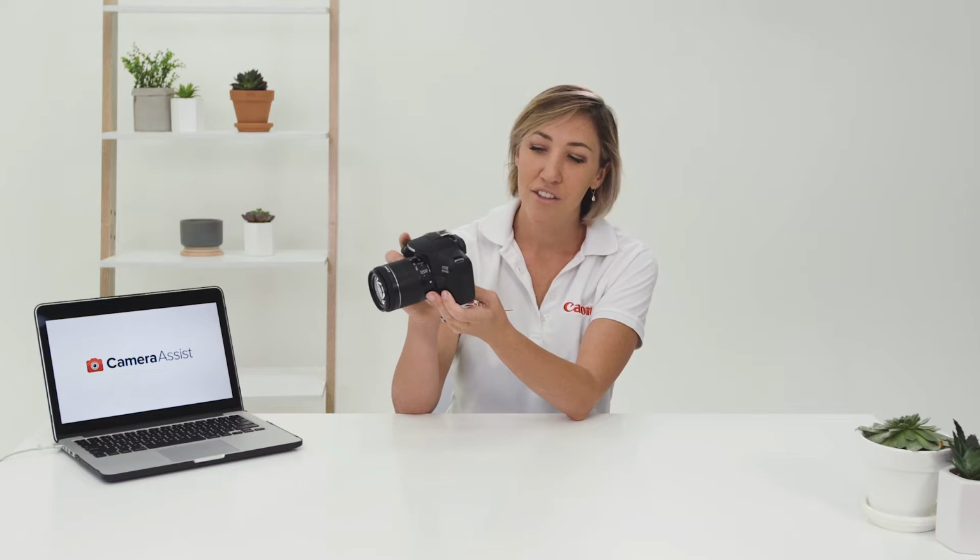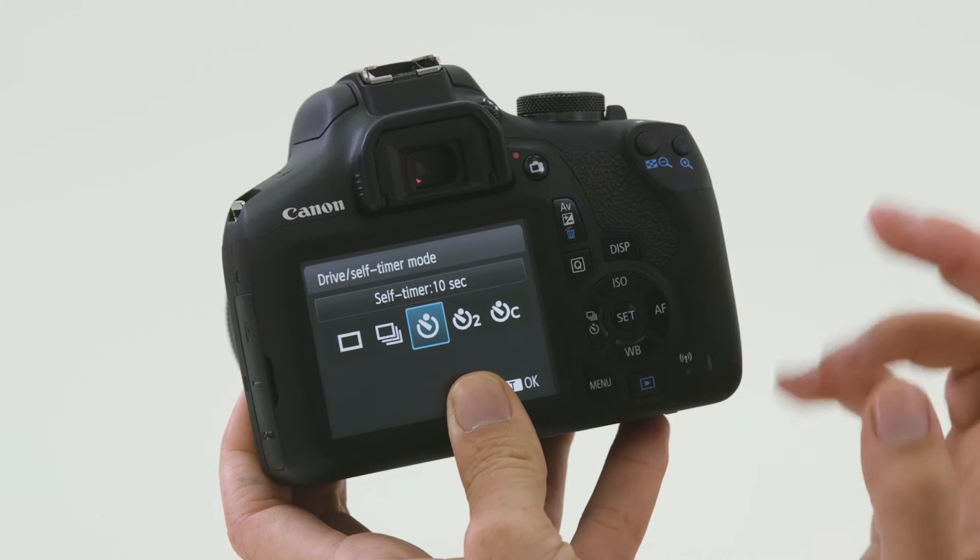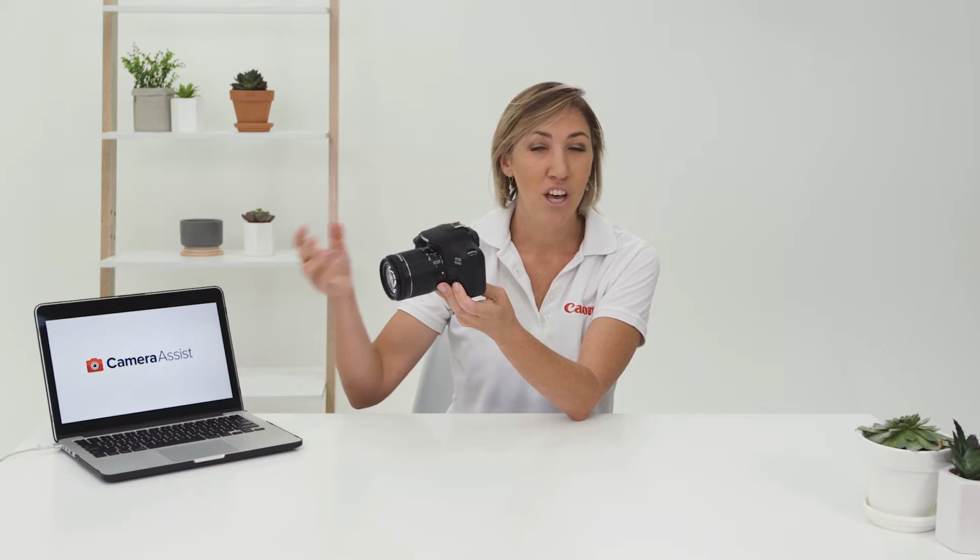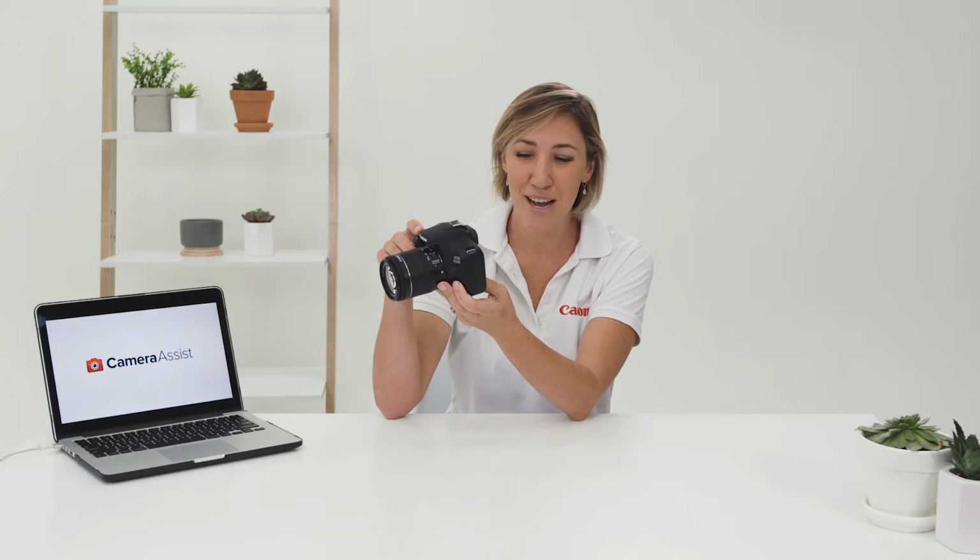The other option you have within this mode is self-timer. The camera has 3 built-in self-timer modes available to you. The first one is a 10-second self-timer. This would be great if you needed to set the camera up on a tripod and join the photo yourself. Perhaps you're photographing a large group of people. You'd need 10 seconds just in time to get around and make sure you're in the frame as well.